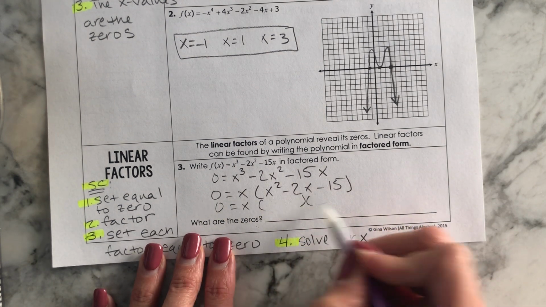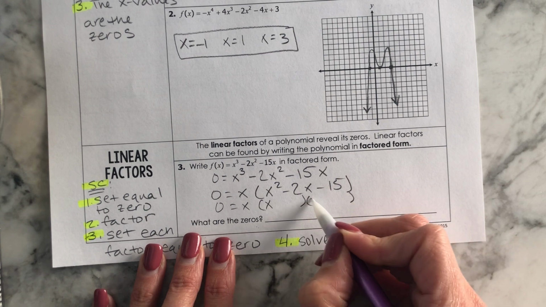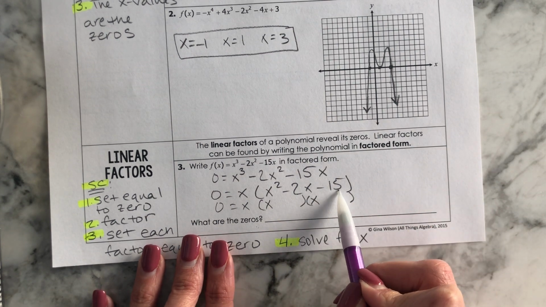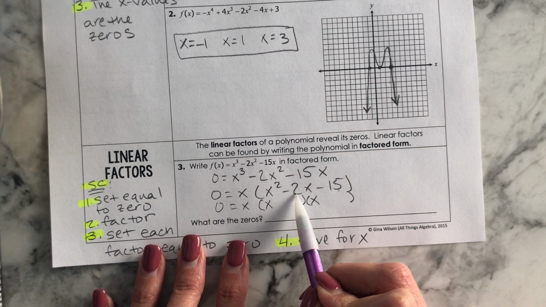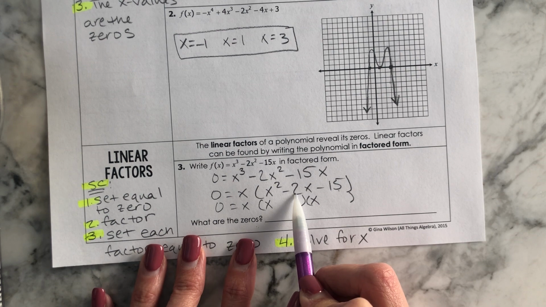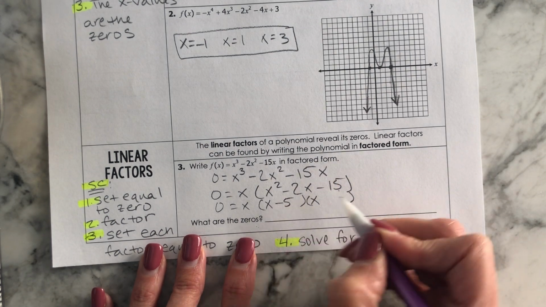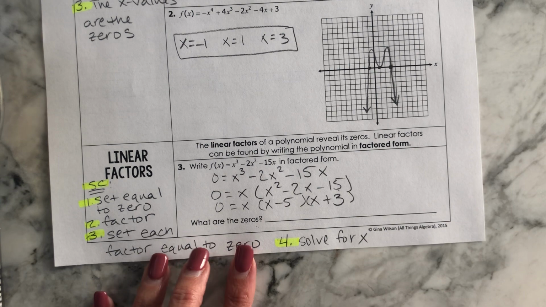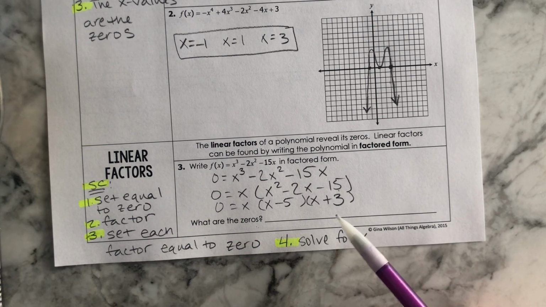And then I can continue to factor this. This is a trinomial where a is 1. So I'm looking for the factors of -15 that add to -2. And that would be -5 times +3. Now it's factored all the way out.